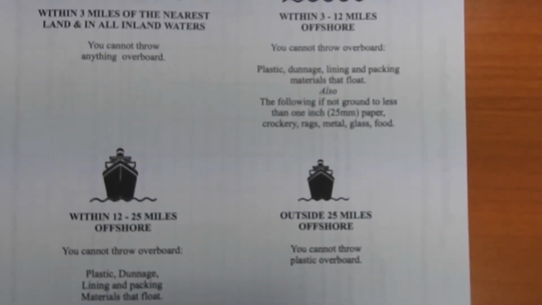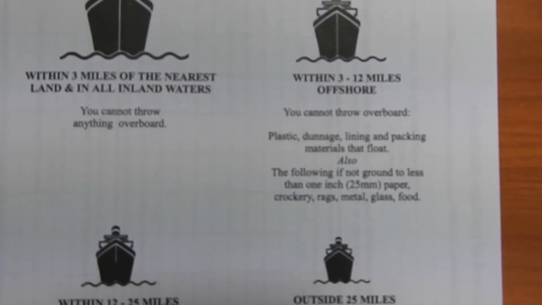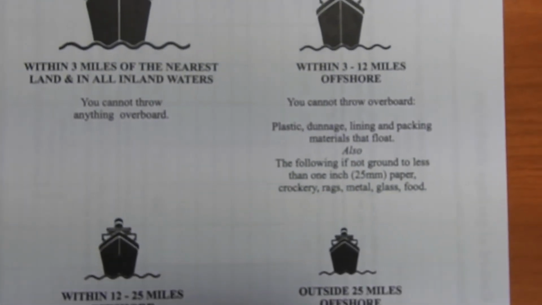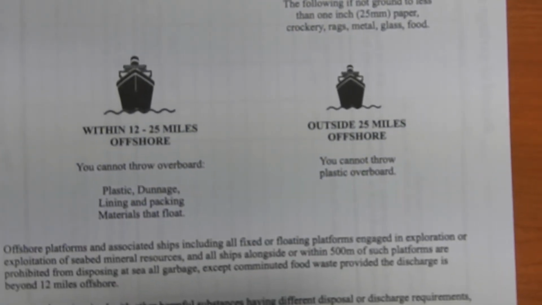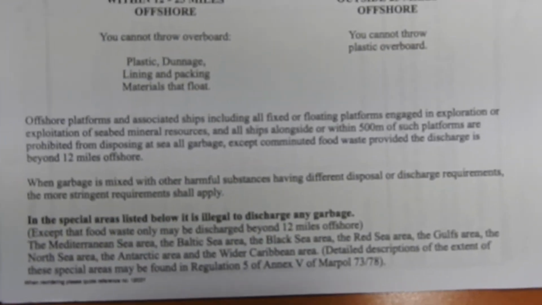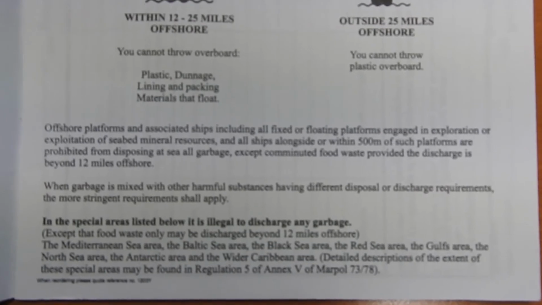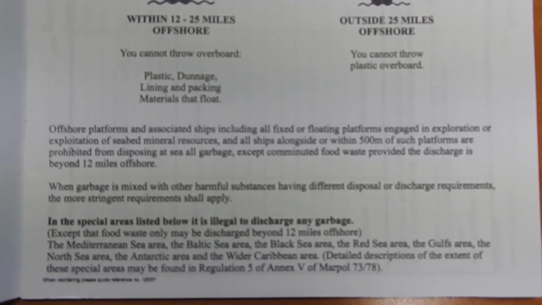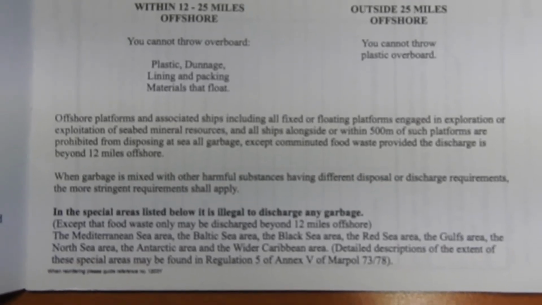What waste or garbage can you throw overboard, and what should be the distance of the vessel from the shore at that point of time? All this is explained here in a summary. Ideally you should be very familiar with Annex 5 of MARPOL, but they have provided a summary of Annex 5 here so that you can use it for consultation. But make sure if you are in doubt, read up on Annex 5 as well. Make sure your knowledge is very thorough, especially as a chief officer.